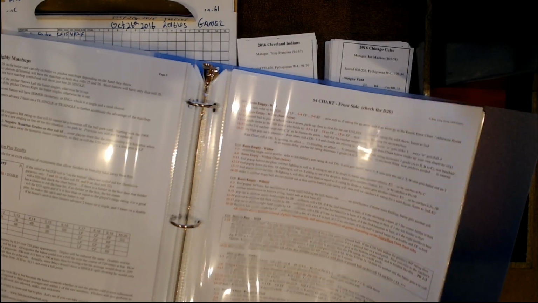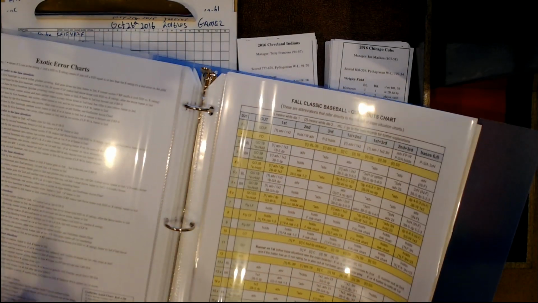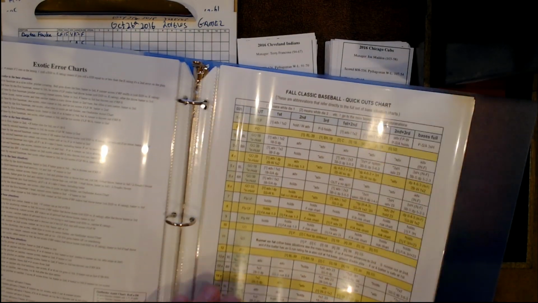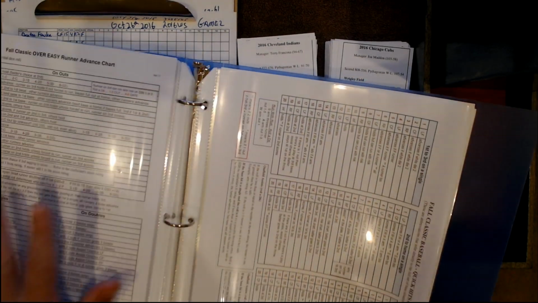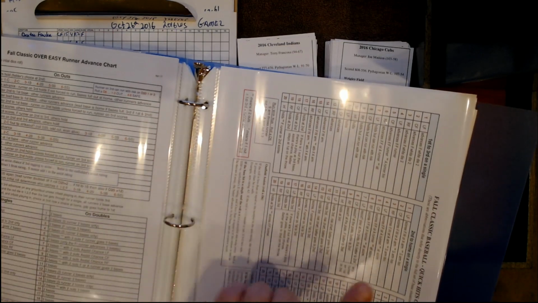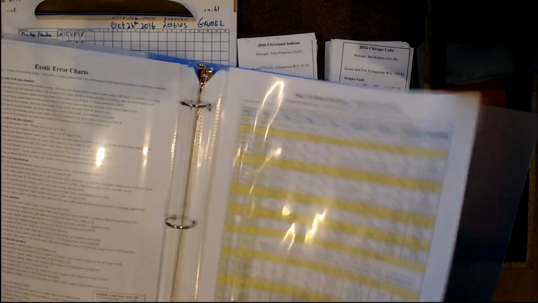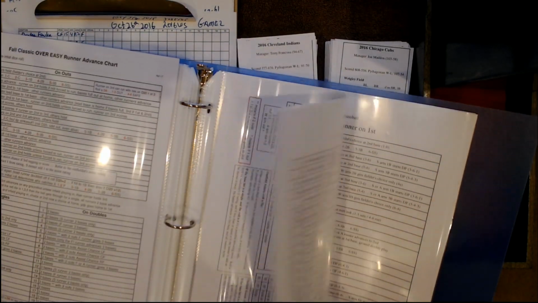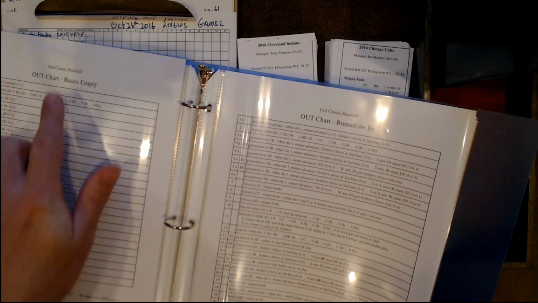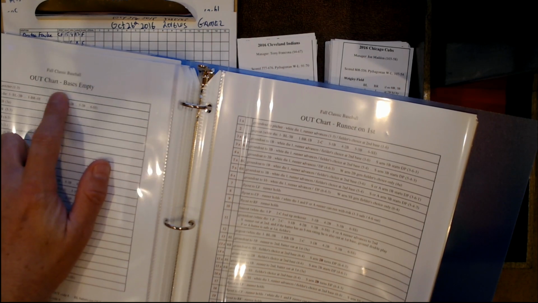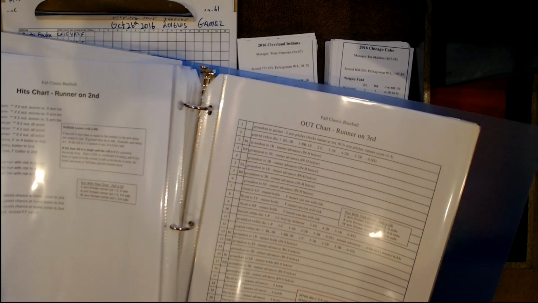Then you got the special 54 chart, right? And we have our defensive chart, and then we have our exotic error charts. Then we have the quick out chart, the quick easy runner advance chart, and the quick hits chart. So if you wanted to just use those 3 charts, kind of the quicker and easy version, but they also have each specific base running situation has its own special chart, and that's what we're gonna be using.